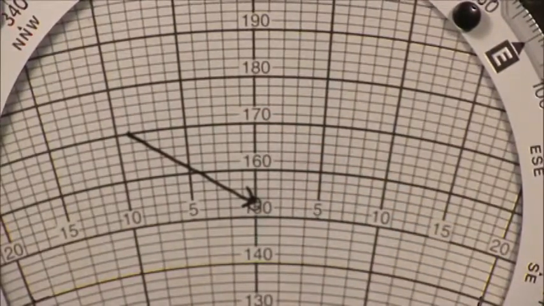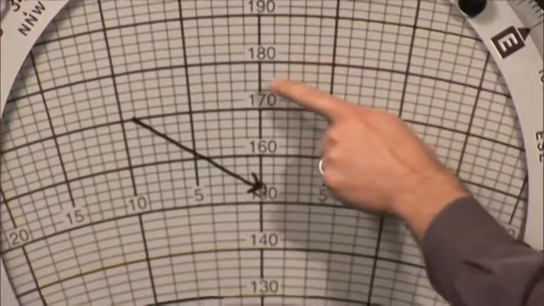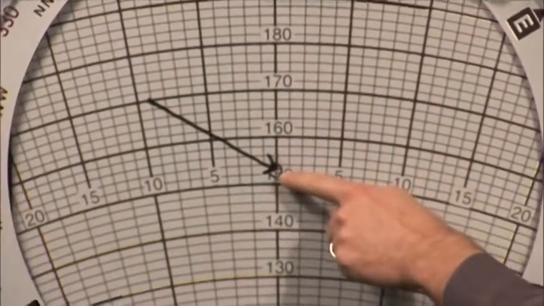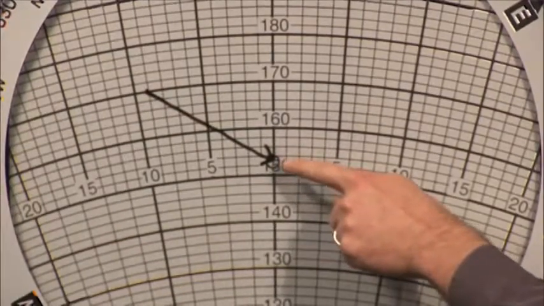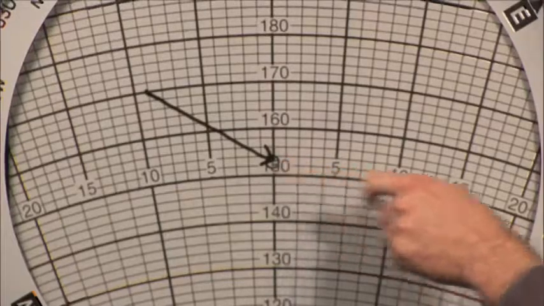Now, step number 5, from that, we're able to read our ground speed under the center grommet. Here's the center grommet. So in this case, our ground speed is going to be 153 knots.